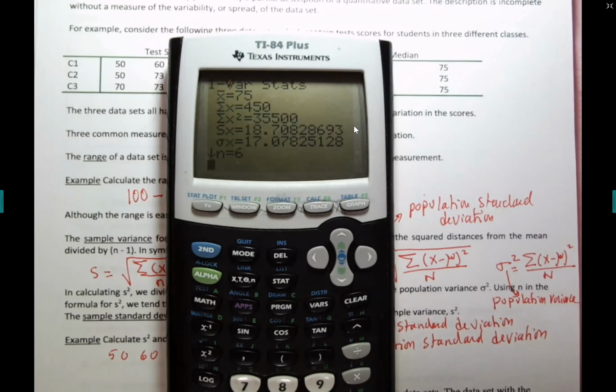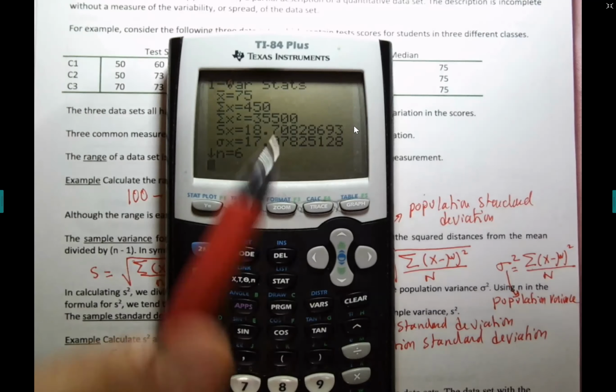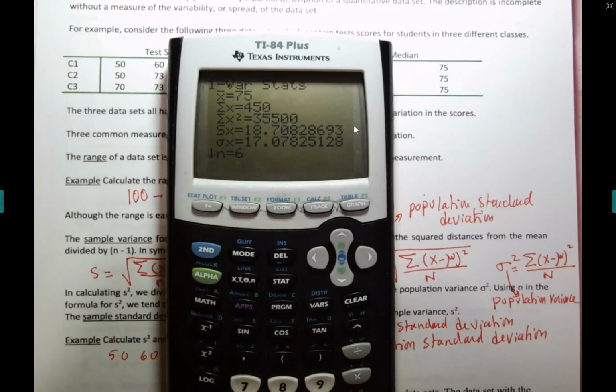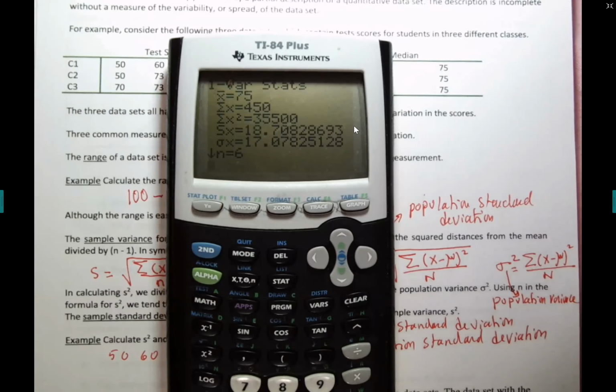Here you go, S. You can read it right here. 18.7. This is the standard deviation. That's quite large, guys. Almost 20 points out of 100. That's the largest standard deviation. And you should not be surprised, guys.